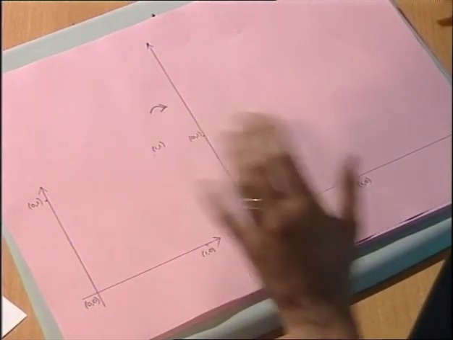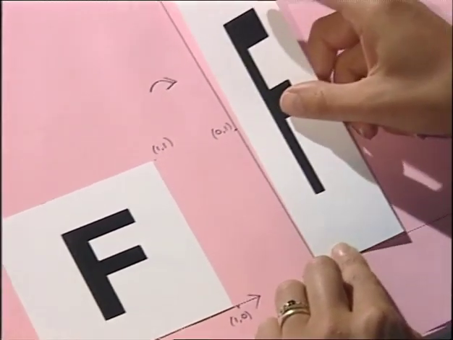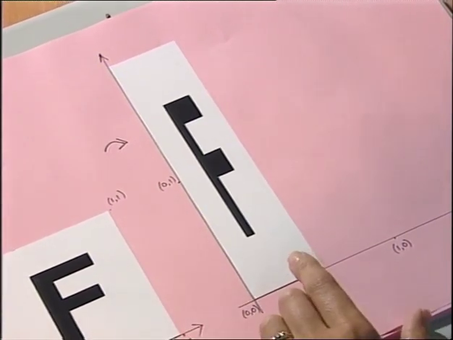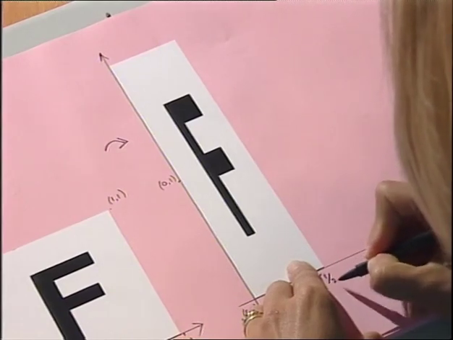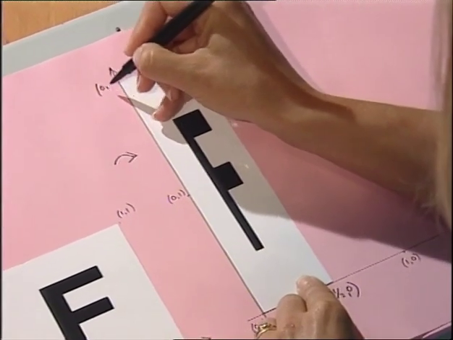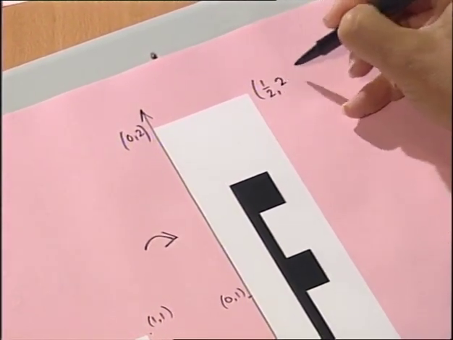Now in this case, for example, the scaling of a half in the x direction and 2 in the y direction transforms this square so that it becomes tall and thin. This vertex becomes (1/2, 0), this becomes (0, 2), and this becomes (1/2, 2).